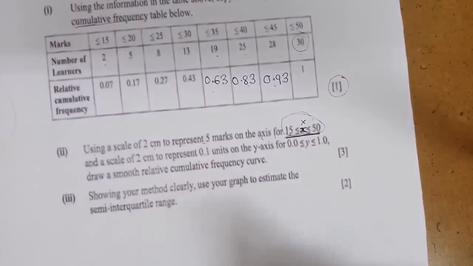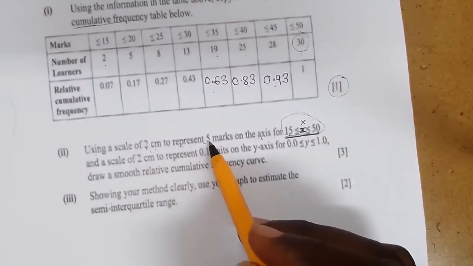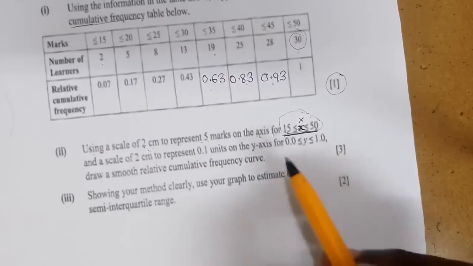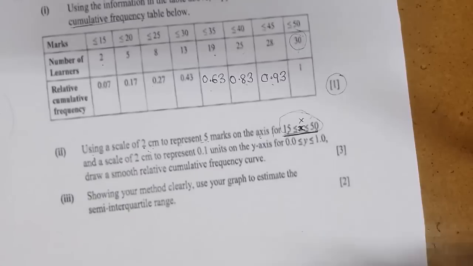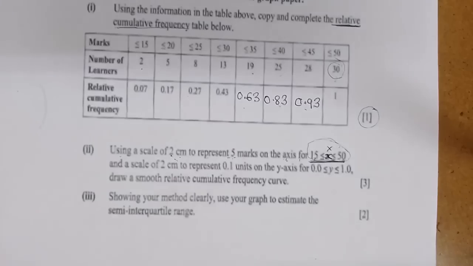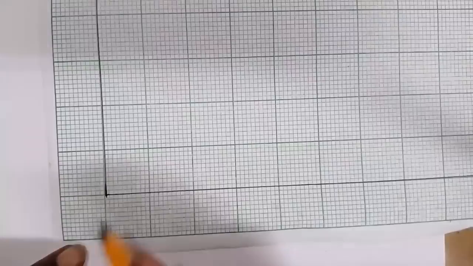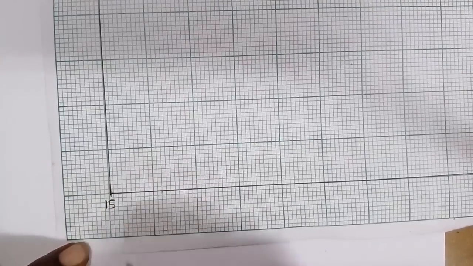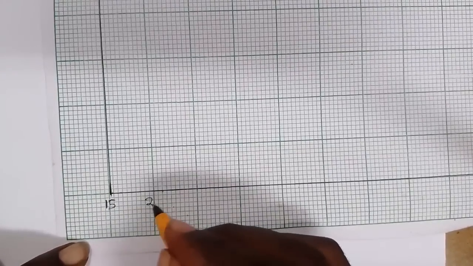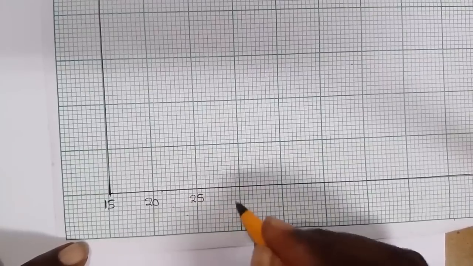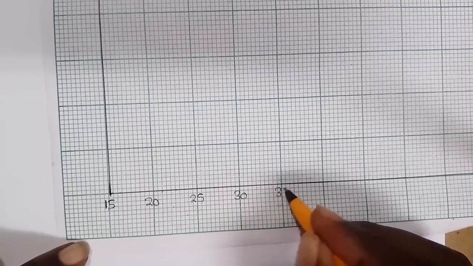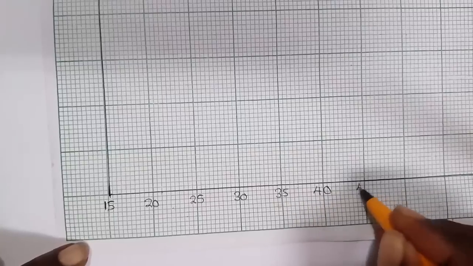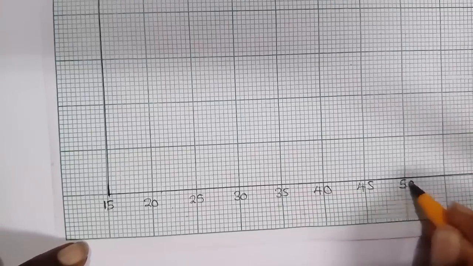Have you seen? So with this now, what I'm going to do next is that I check now. So I just read one part where it's saying 2 centimeters to represent 5. So starting from where? 15. So I'll be going in 5 is 5, 10, 15. Now I'm starting from 15. So 15, 20, 25, just like that. So this is just one and the same. So like this. So I'll start from here. This is 15. I need to start from 15. So 15, 20, 25, 30, 35, 40, 45, then finally 50.